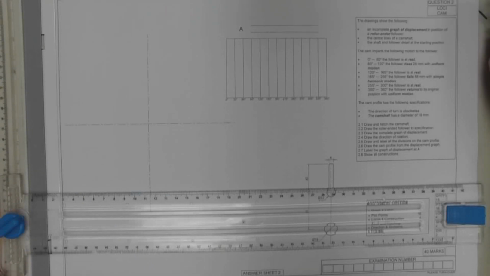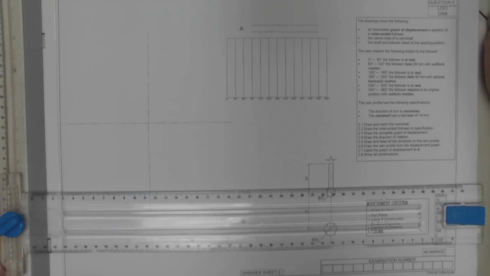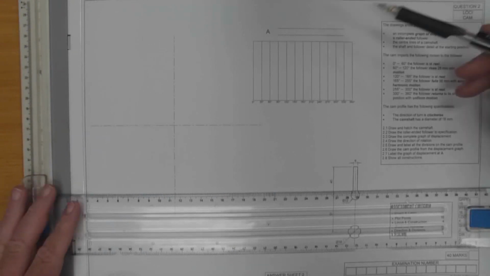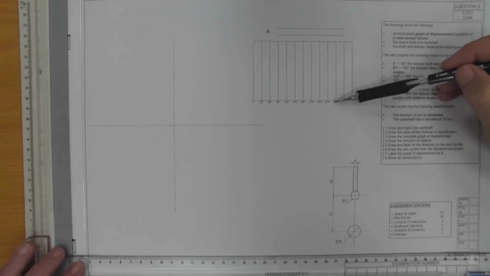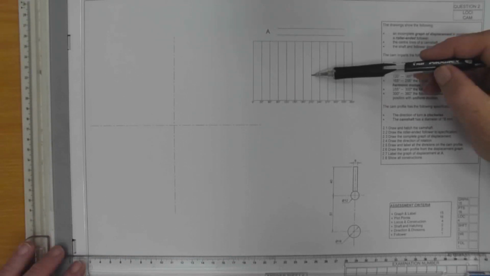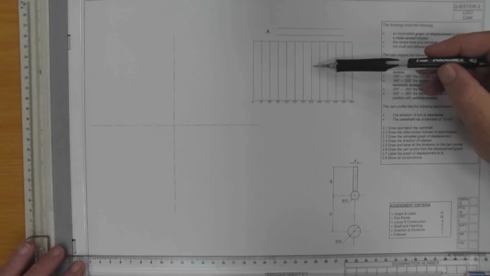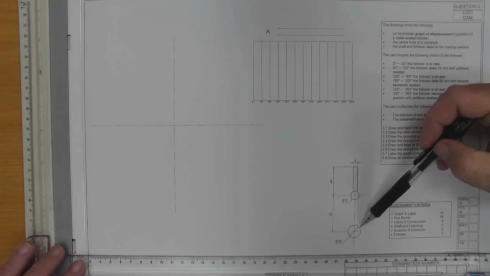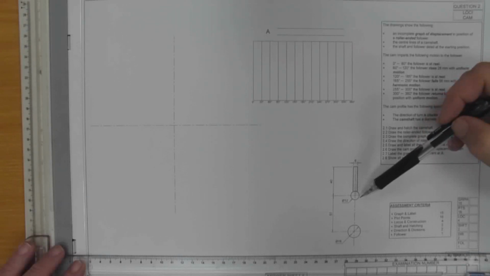So here is the question, and you can see they've given you some information here. They've drawn part of your profile, and they have drawn space for you to put your label for your displacement graph. They've given you what this profile looks like.